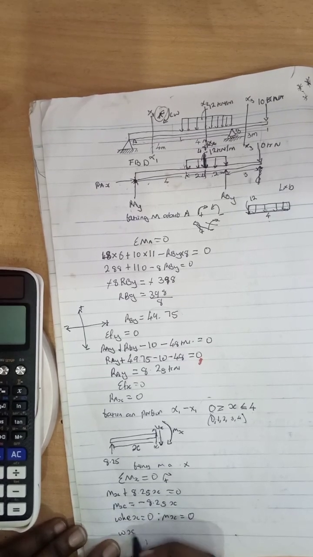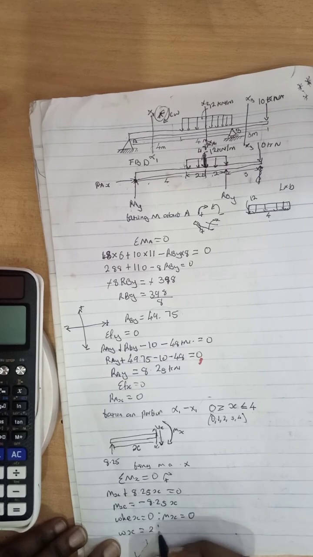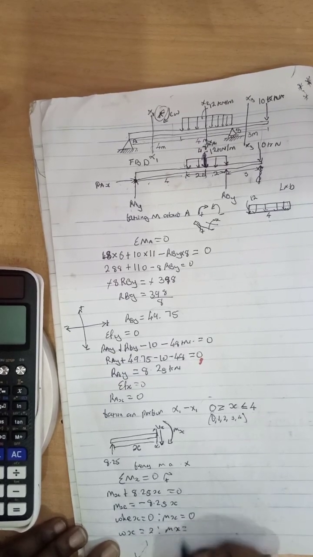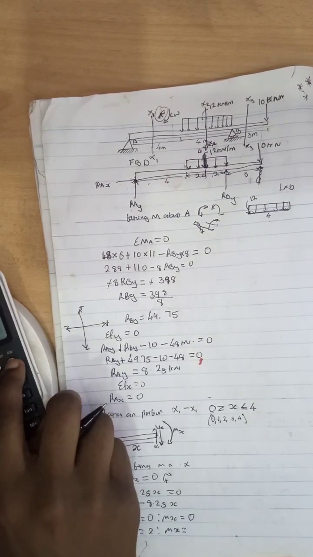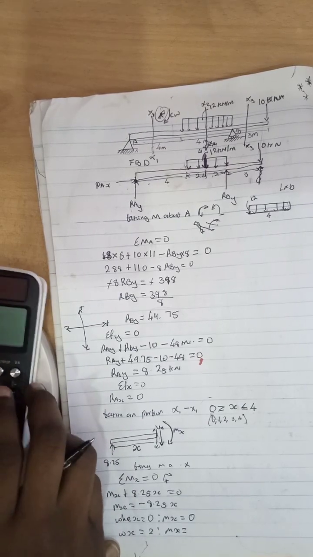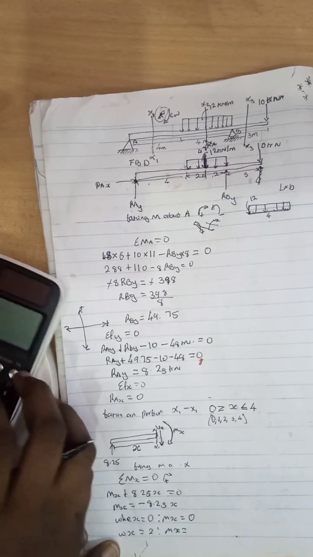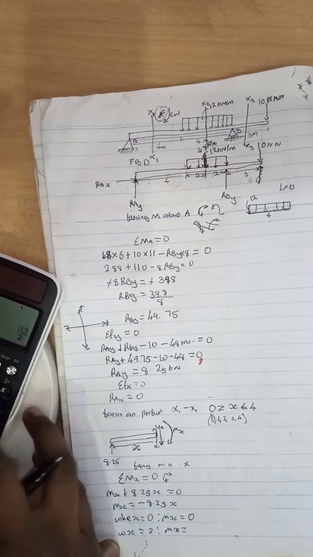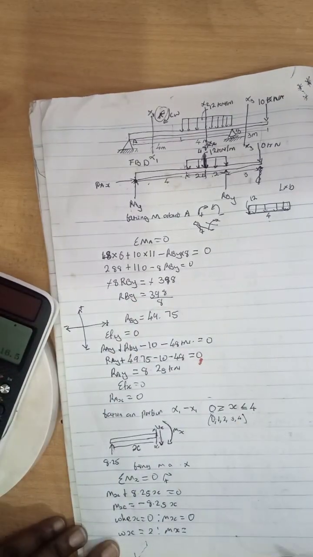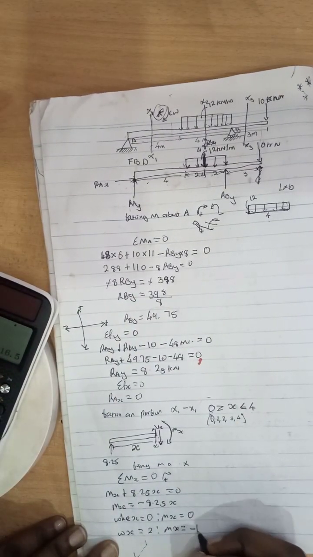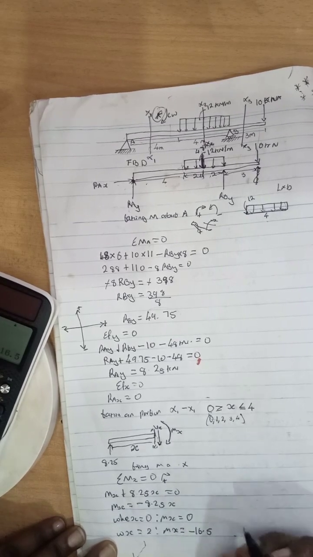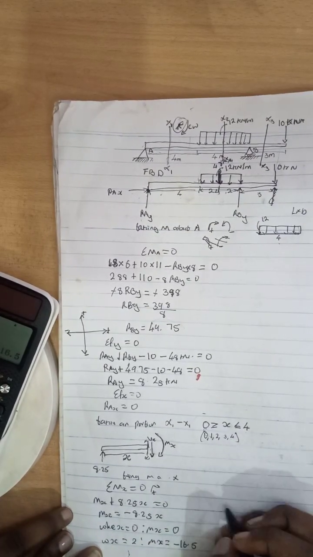So when x is equal to 2, Mx will be equal to what? Let's plug it into our calculator. 8.25 times 2, that's 16.5. It's minus 16.5. So let's just use this space here.